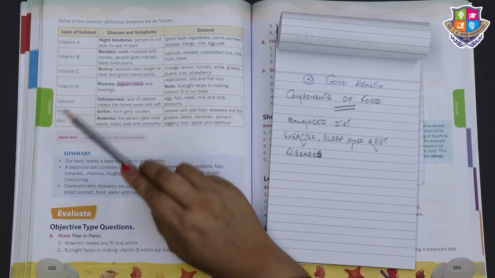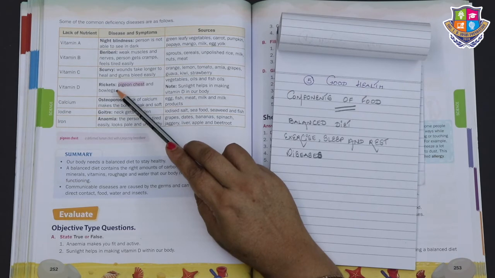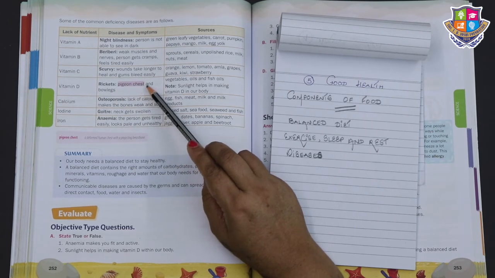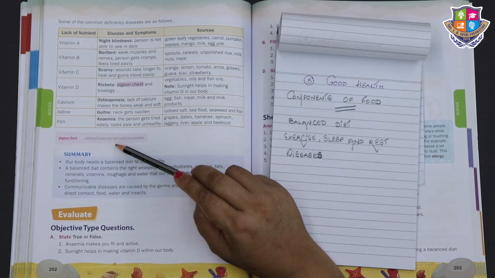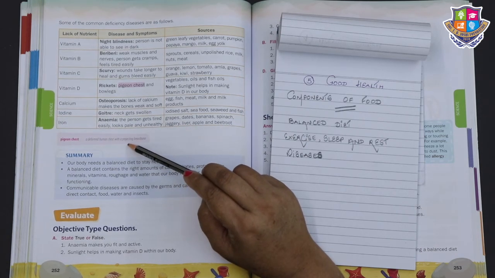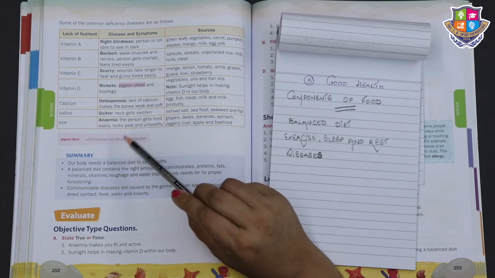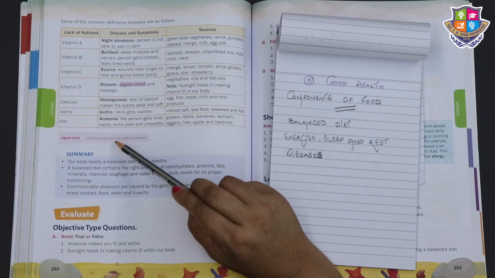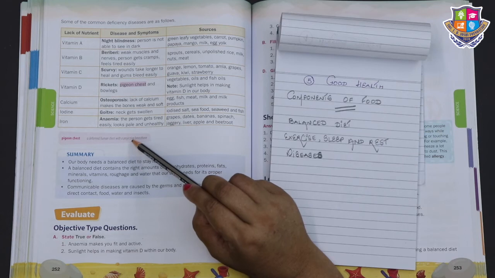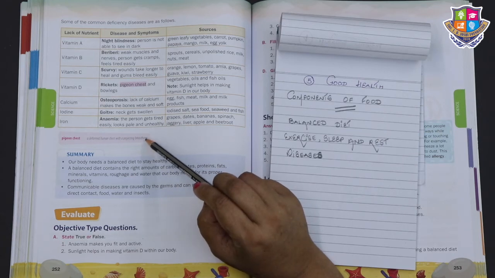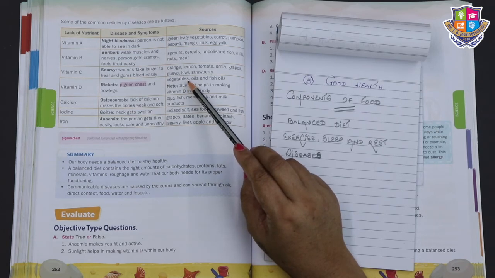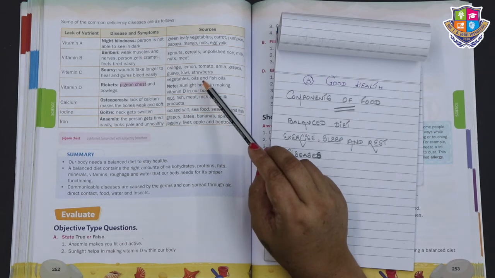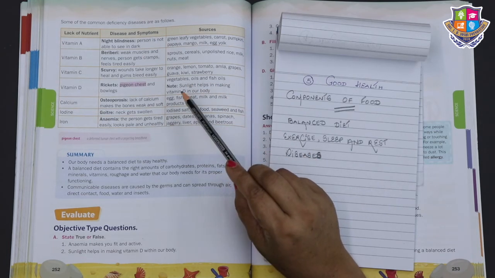And then we have vitamin D. Here we have rickets, that's pigeon chest and bow legs. Alright, what's a pigeon chest? A deformed human chest with a projecting breastbone. So what are the sources to obtain vitamin D? Vegetables, oils and fish oils.